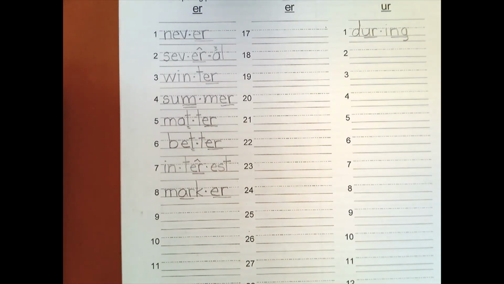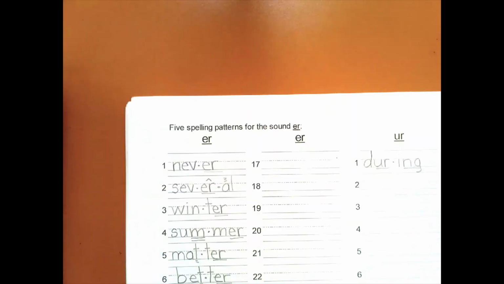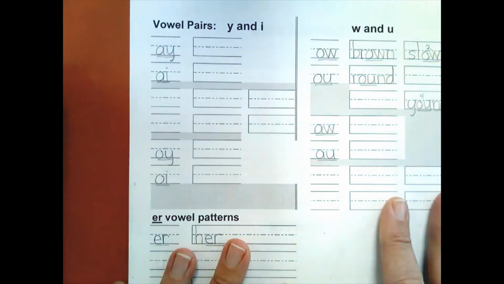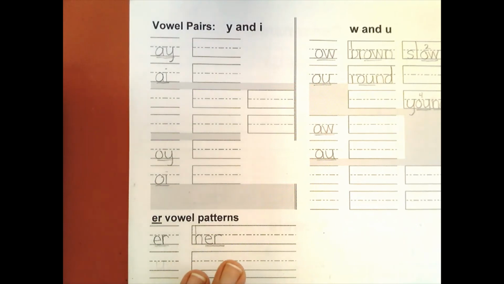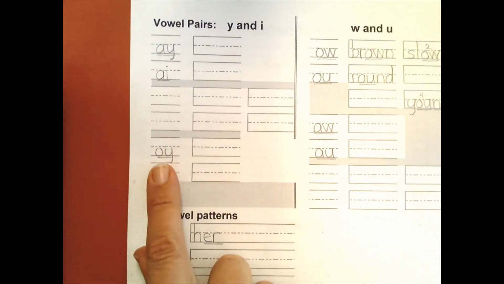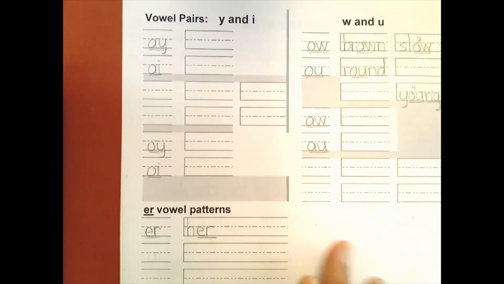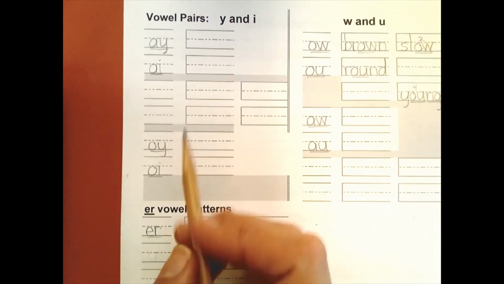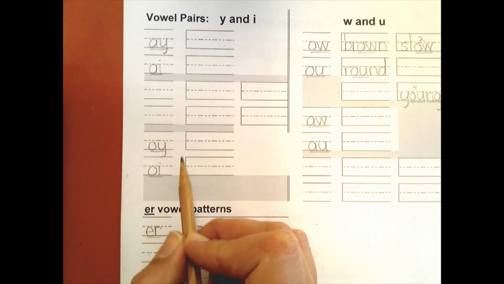All right. And you know what? Gosh, sometimes I get mixed up. I forgot to have us write a few things way back on page 4 where we were. All right. So for our, let's see, in the word toy, which of our oys did we use?